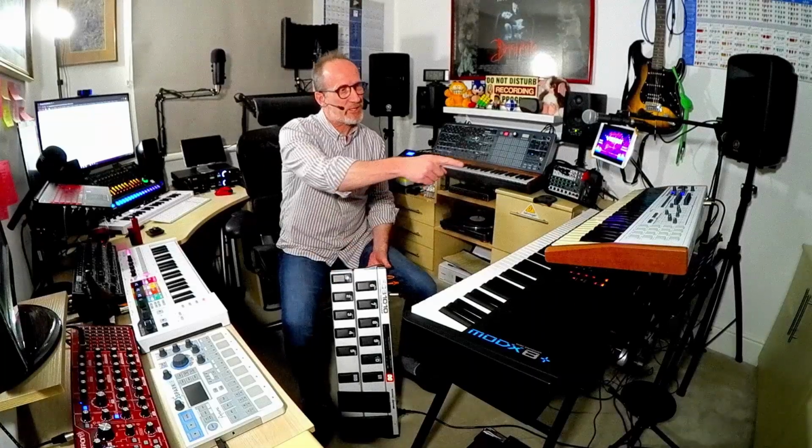In addition to the Keylab 61 controlling loads of stuff, I also have my FCB 1010 MIDI pedal board programmed to operate a number of things, like changing scenes or operating the super knob on my MODX, or triggering and choosing effects on my VoiceLive vocal effect unit.